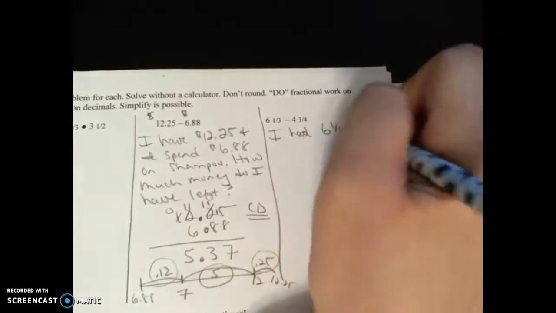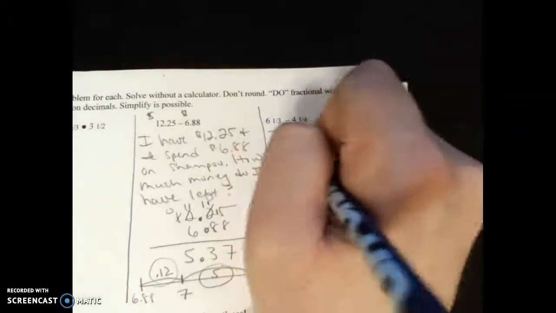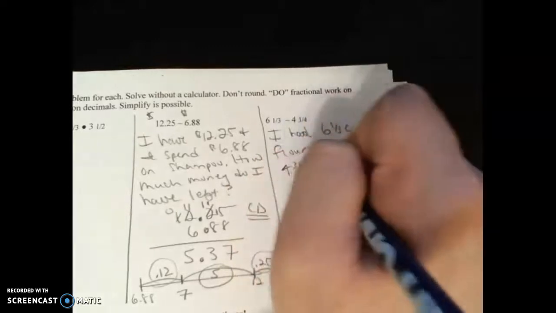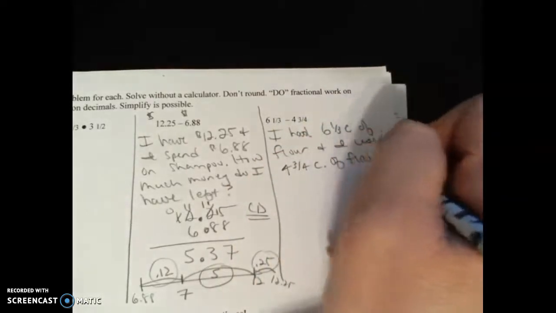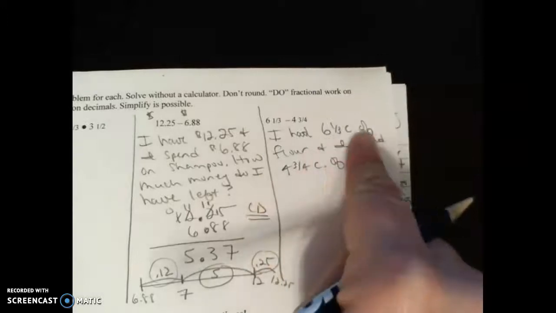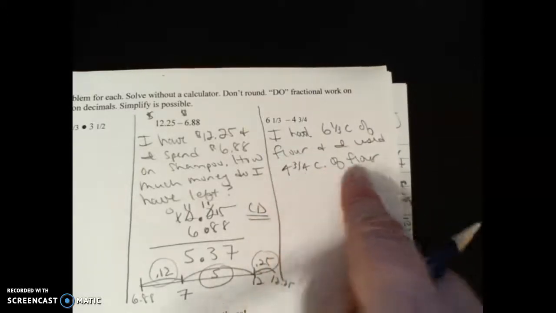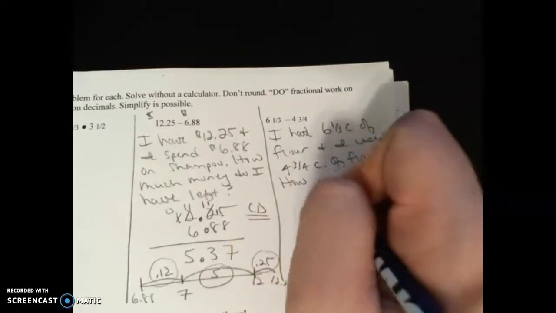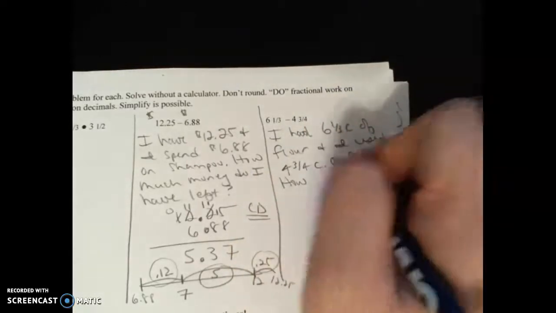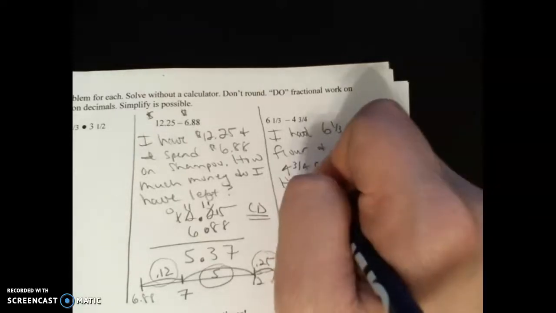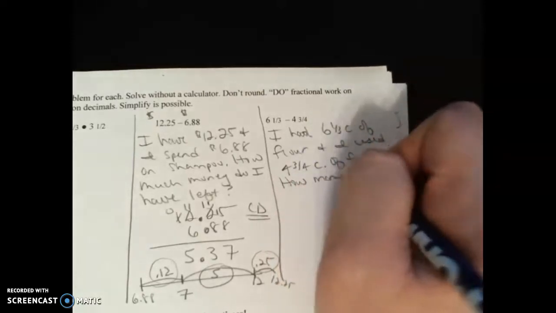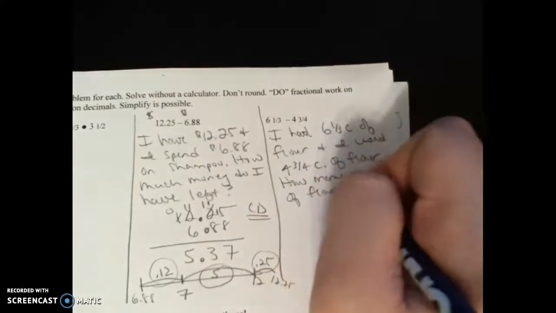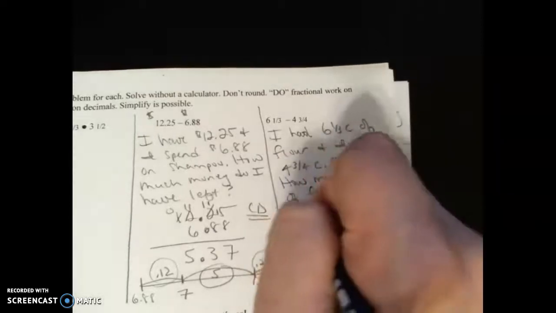All right, so with this one, again, I could say, let's see, I had 6 1/3 cups of flour, and I used 4 3/4 cups of flour. So again, units have to match even in the story problem. So I had 6 1/3 cups of flour. I used 4 3/4 cups of flour. How much flour is left? So this is a takeaway problem here. How many cups of flour do I have left?